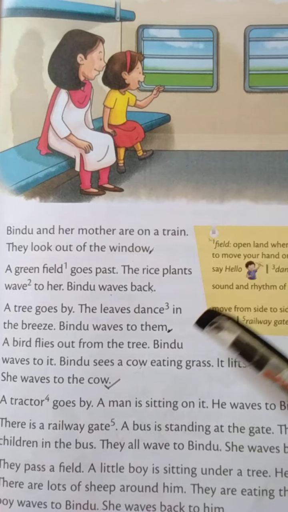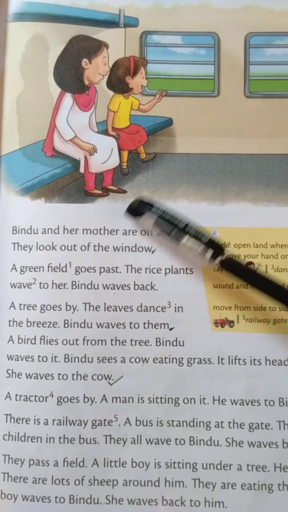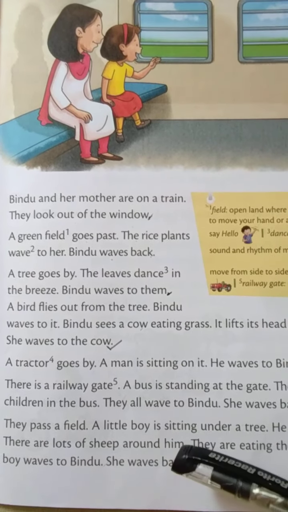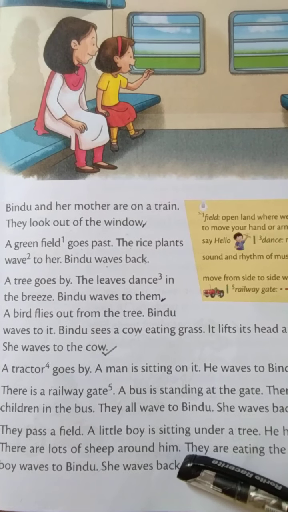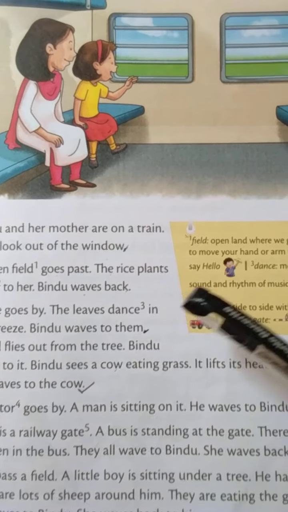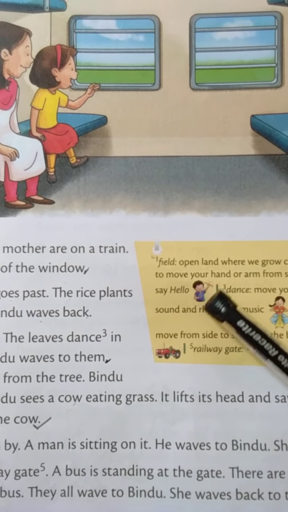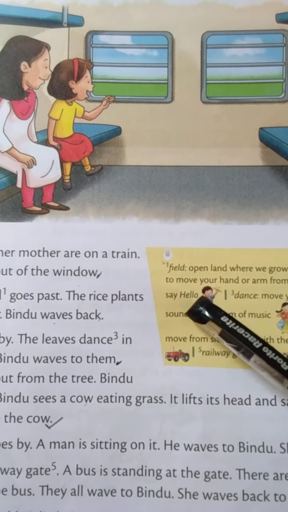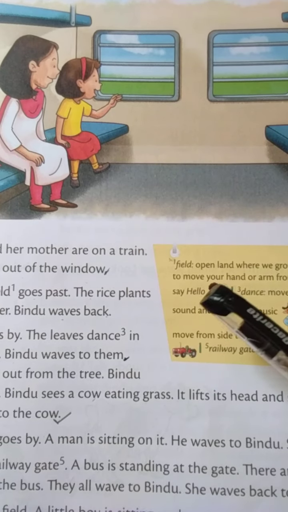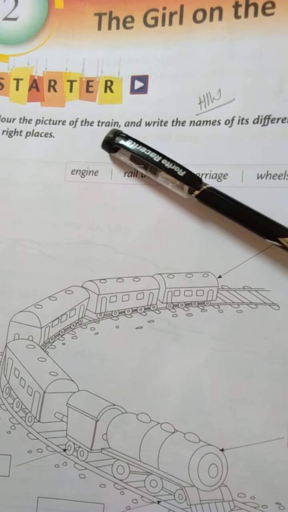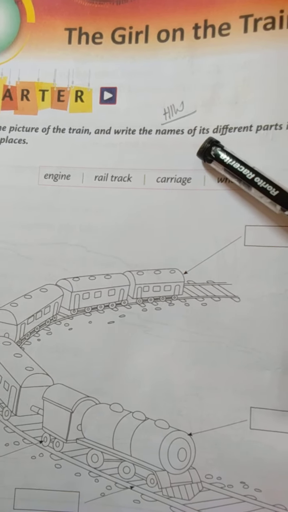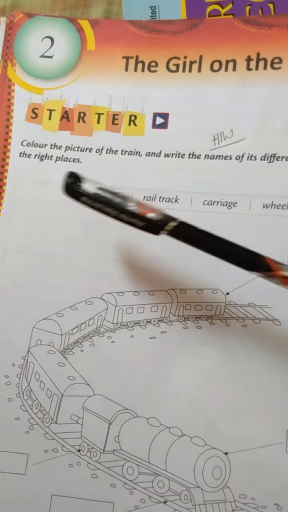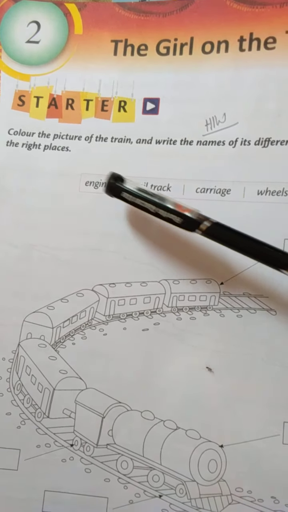So I hope children you have understood the story of the first part. Tomorrow we will continue with the second part of this story. So from this story your homework will be, you have to remember the new words. Write these new words 5 times in your English homework copy, and color the picture of the train and write the name of its different parts in the right places.